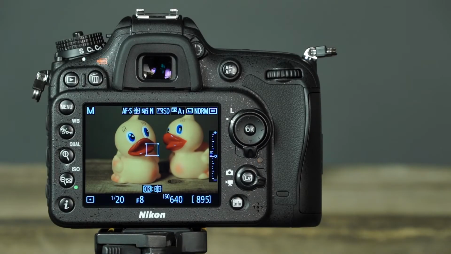In the default live view screen, several important shooting settings are displayed on the screen. Here, you'll see the metering mode, the shutter speed, aperture, and ISO. This is the number of shots remaining. Under certain lighting conditions, you may see the flash warning indicator.